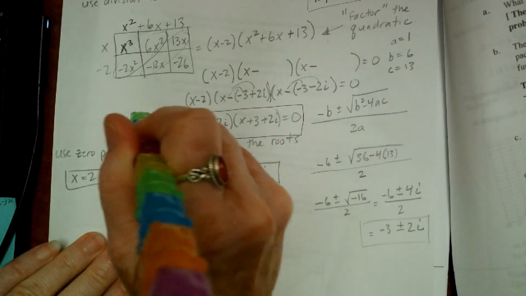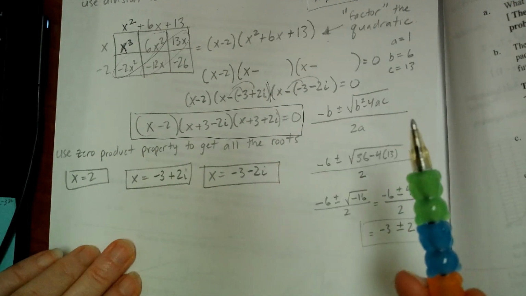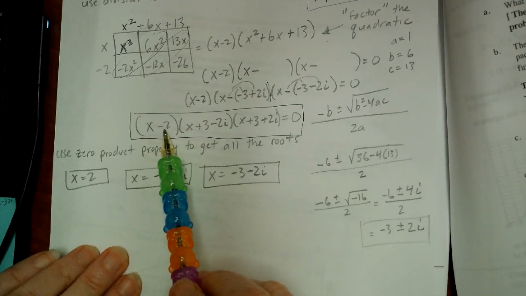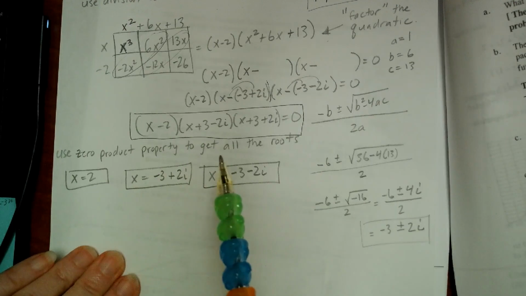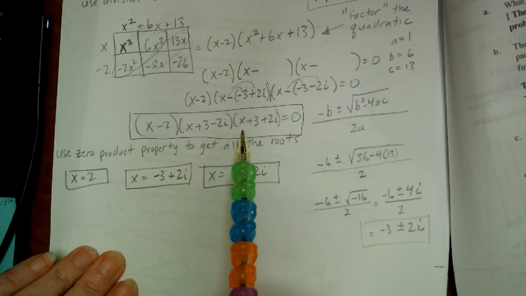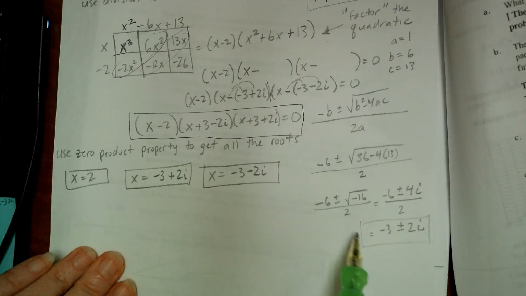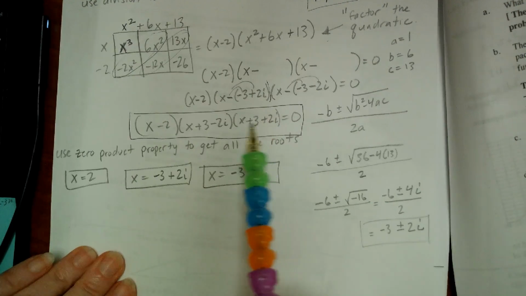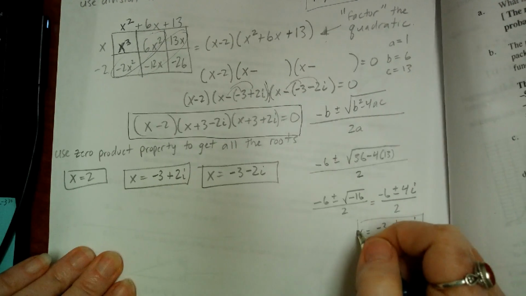So those are the factors, and then the 3 roots that come off of those factors are just zero product property. So if I write x minus 2 equals 0 and I add 2 to both sides, that gives me the 2. And if I say x plus 3 minus 2i equals 0, well, then I'm going to minus 3 on both sides and add 2i, and that gives me basically this, which I already had. And if I do the same to this, I get this. And if you wanted to just write it like this, that's fine with me too.